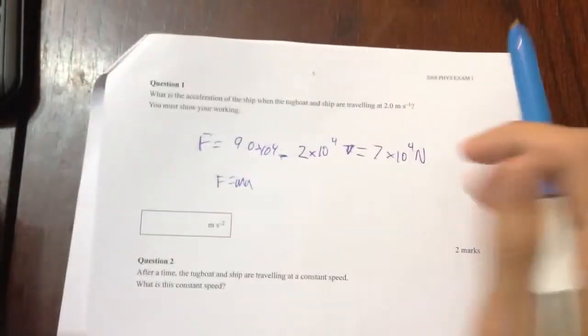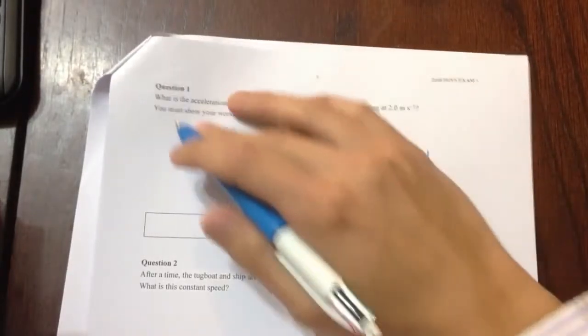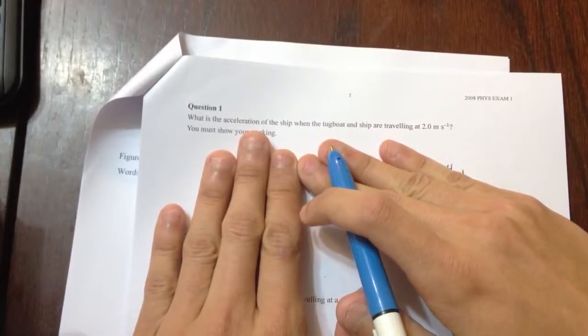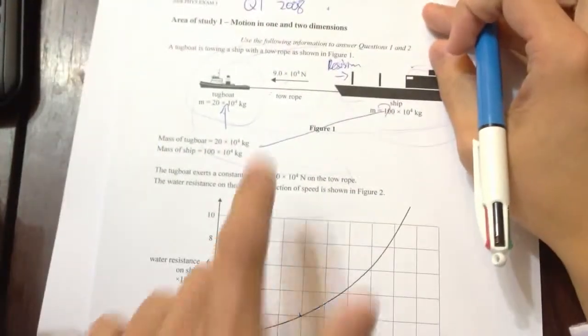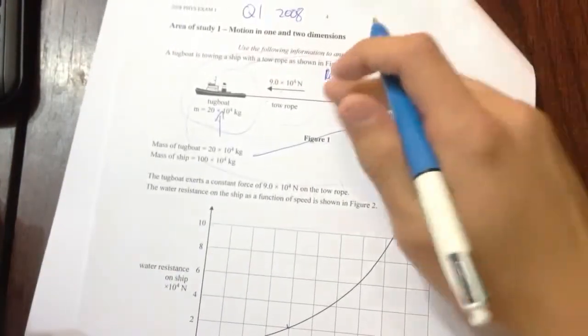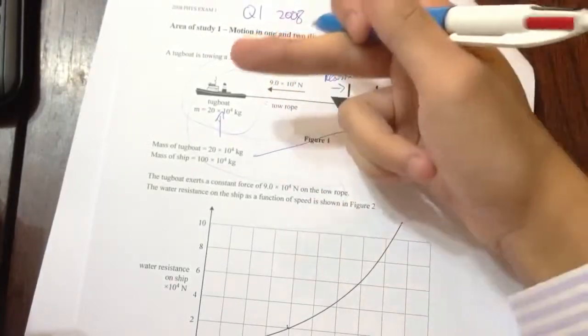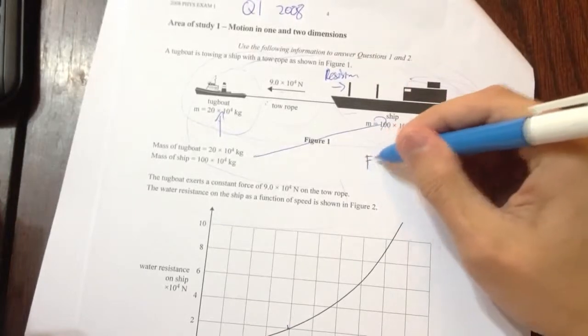Okay. So first question, I already started a little bit of it. We want to calculate the acceleration of the ship when the tugboat and ship are traveling at 2 meters per second. So what we have here is a bunch of forces. So we can figure out the net force pulling it forwards, and then we can use that equals F equals ma.